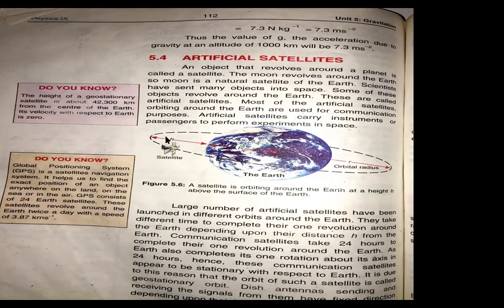So it is at a distance of h from the Earth, and r is the orbital radius. A large number of artificial satellites have been launched in different orbits around the Earth. There are so many satellites launched in space.